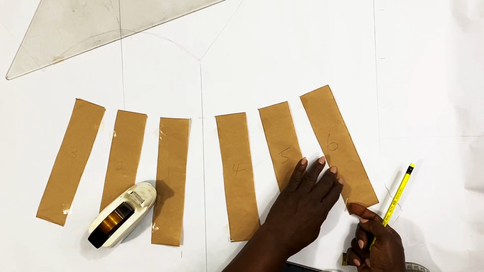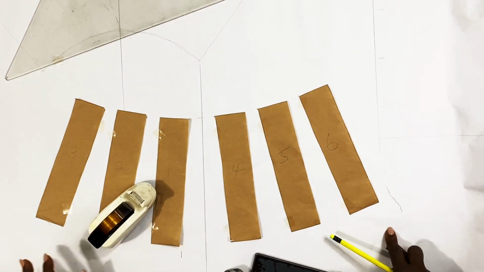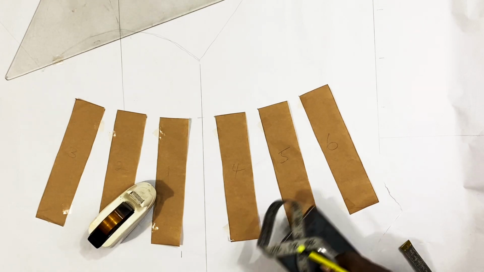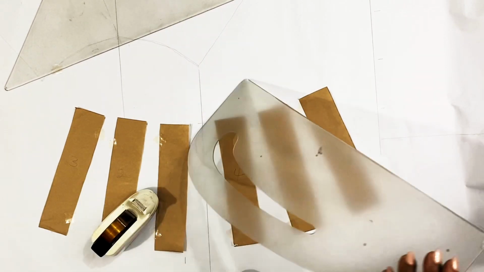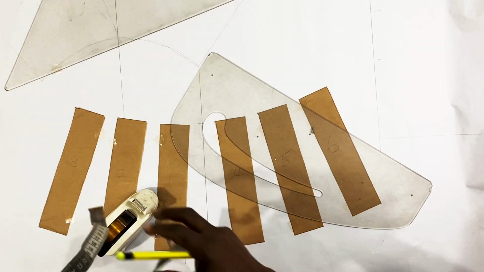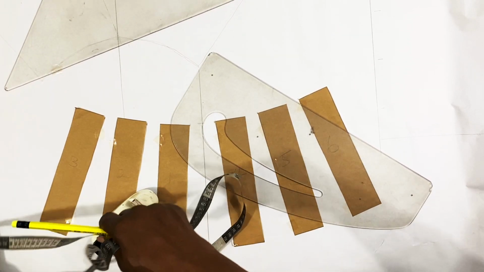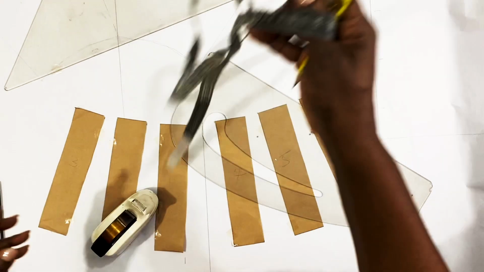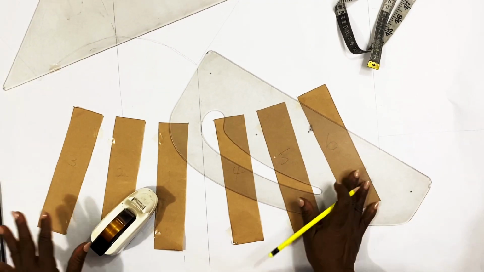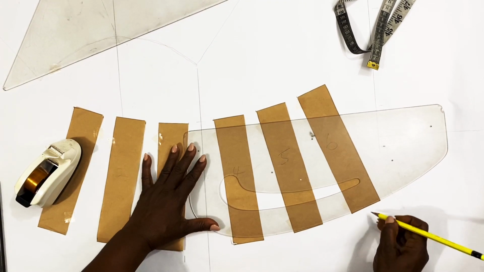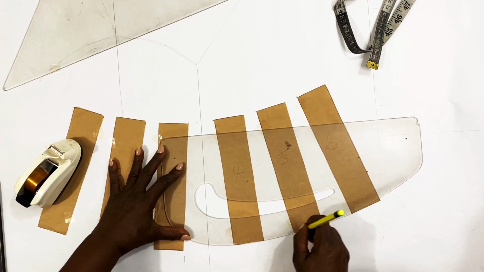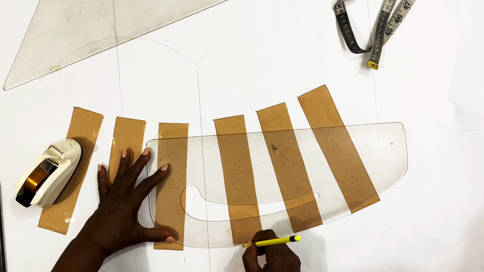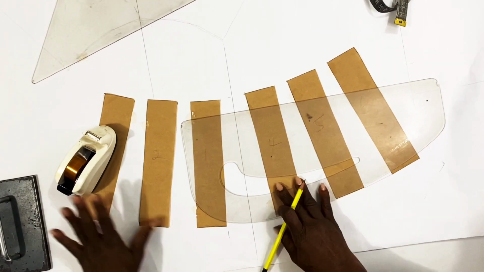So I'm going to trace around this quickly to give us the beautiful arc we expect. So I use my curve. I think I will need to do a video on the tools. I'll do that for you. But for now, this is my curve, my pattern master, and I'm just blending in what I've done.